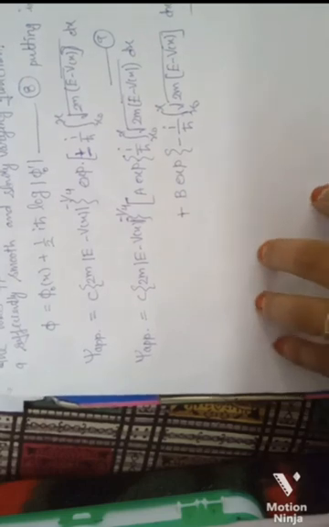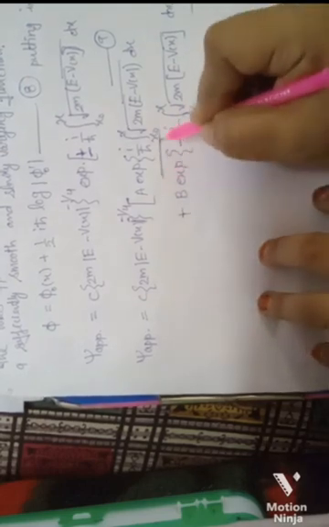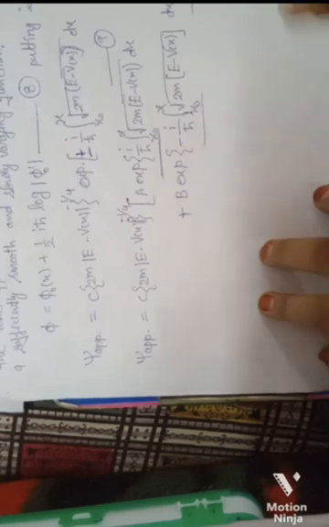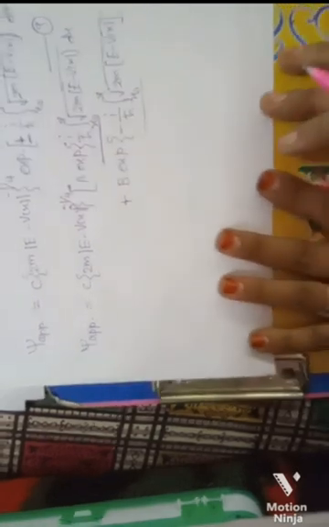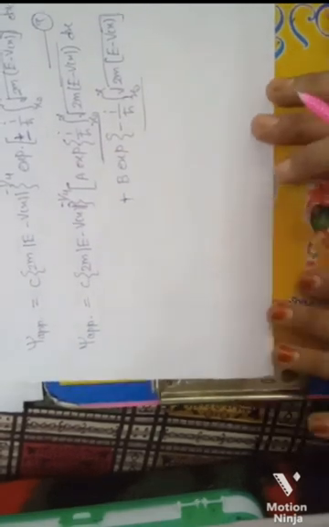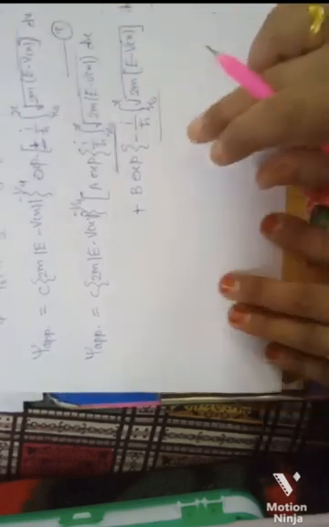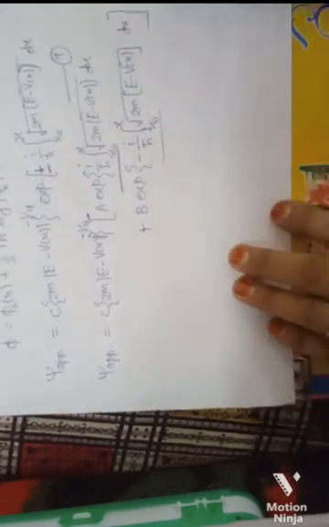So two solutions, first is plus and second one is minus. This is actually our WKB approximation, equation 10.